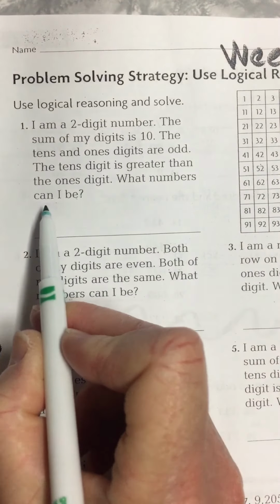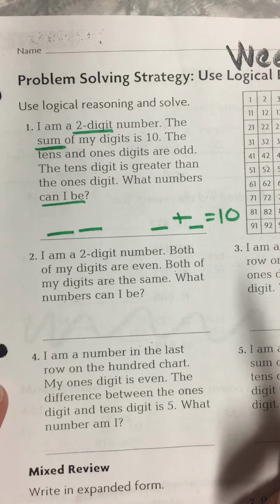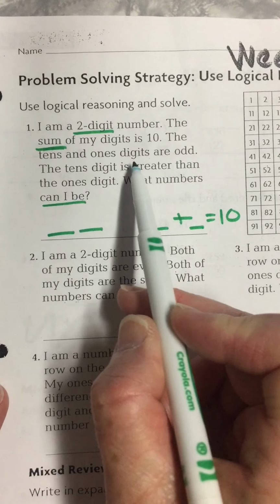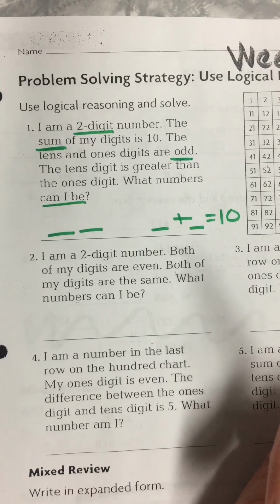Okay, well, I've only got so many things that can equal 10, right? So when I add, for example, 1 and 9 together, that equals 10. Okay, so the digits could be 1 and 9. When I add 2 and 8 together, that equals 10. Oh, except for it says the digits are odd. Okay, so it's not going to be 2 and 8.